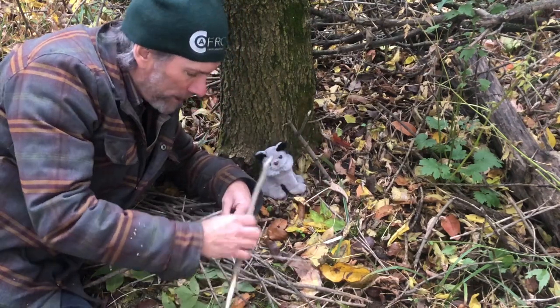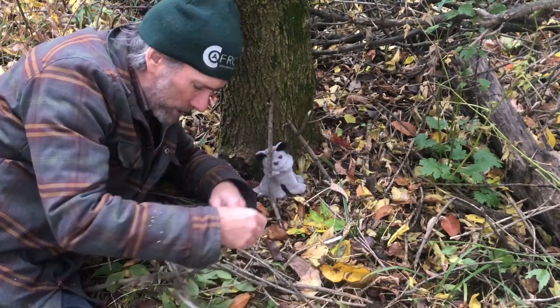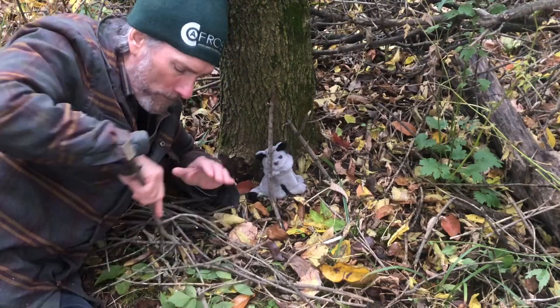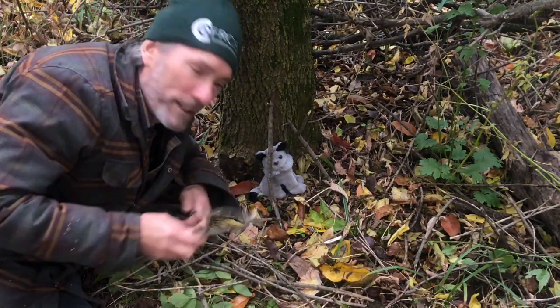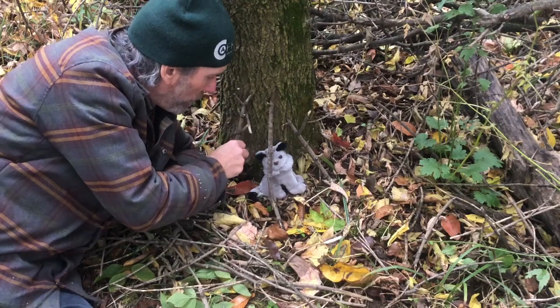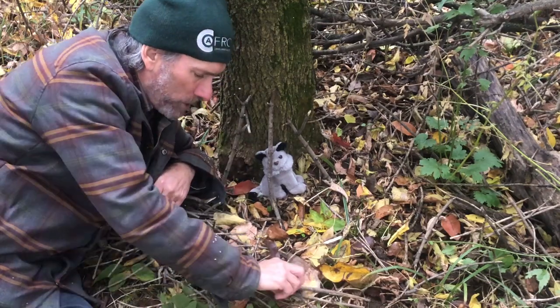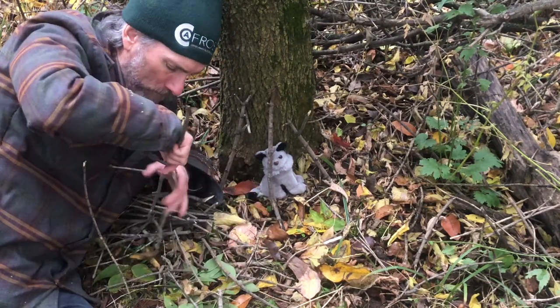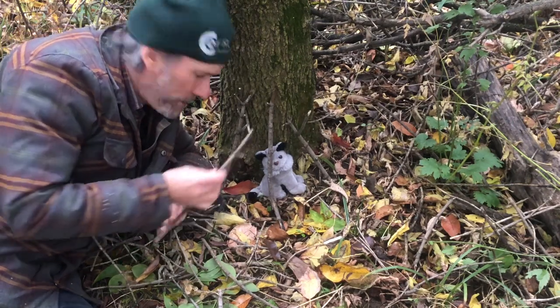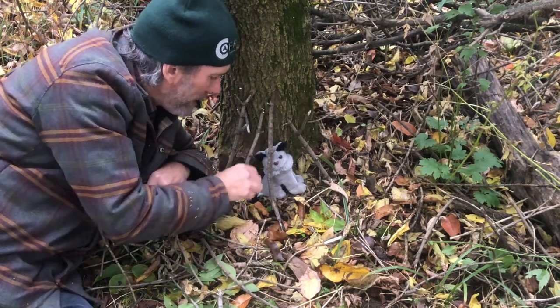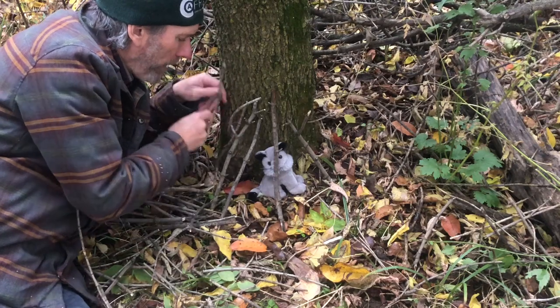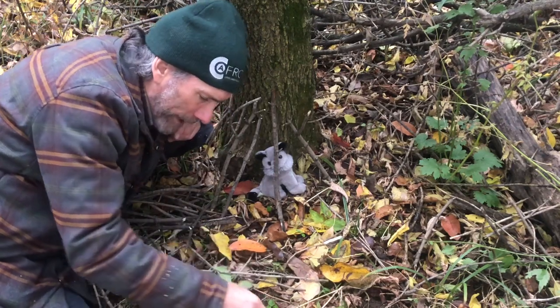I'm going to get started right here. I'm putting some sticks around. I don't want the sticks to touch the animal. I want the animal to be comfortable in the shelter, but I'm going to build a shelter around the animal using natural materials. I'm getting some nice strong sticks. I don't want a shelter that's too weak. I want my animal to have a door to go in and out of.